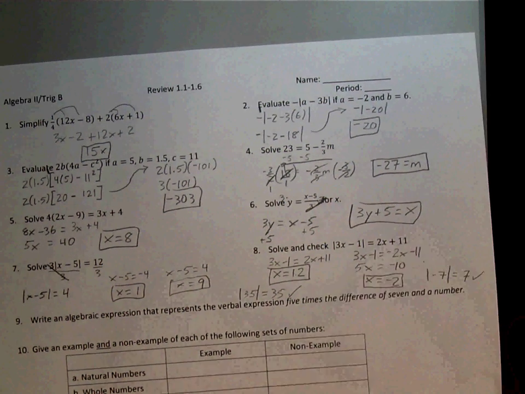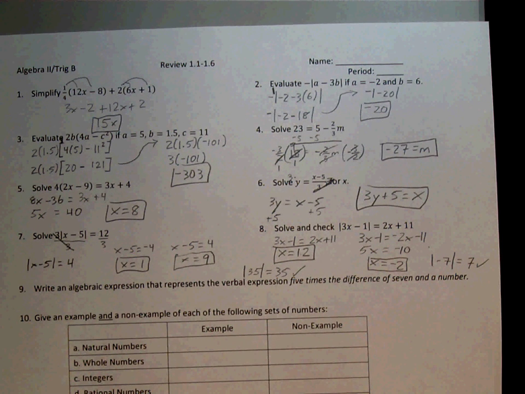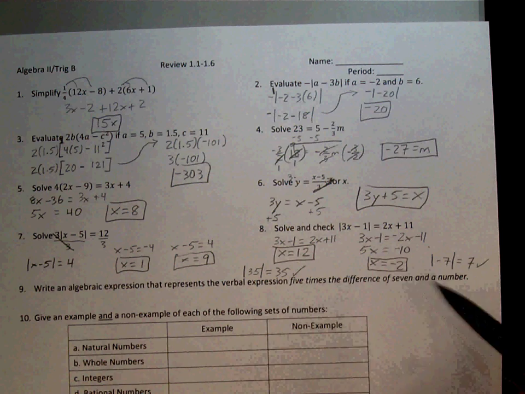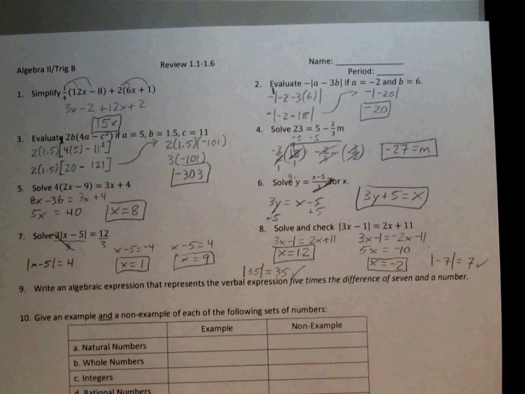There were no extraneous solutions. They both work. That's possible, but it's also possible that you plug them in and they don't work. So you do have to check. And if one of them didn't work, you would just cross it out.